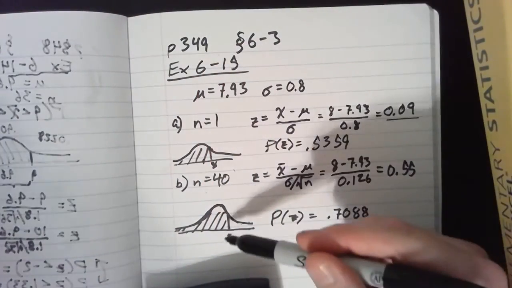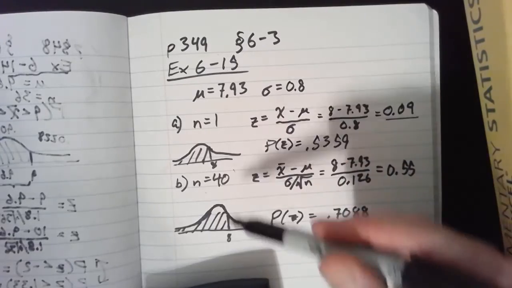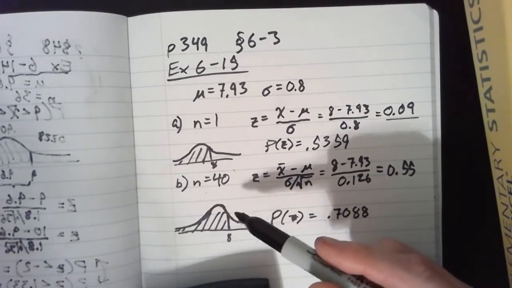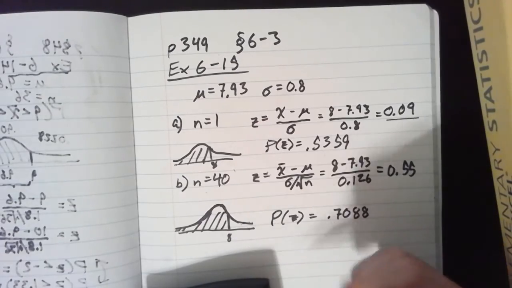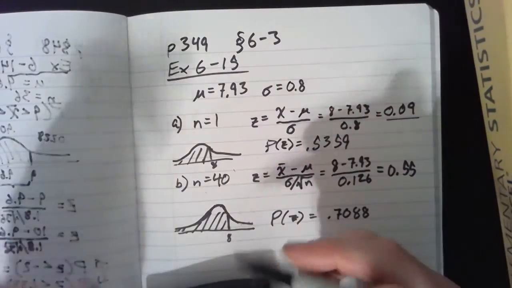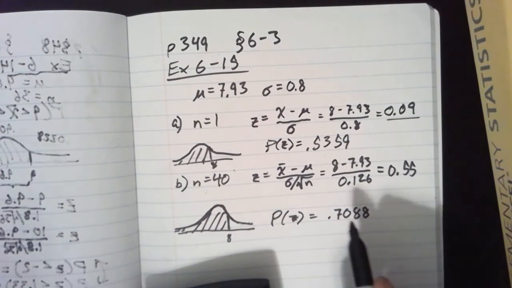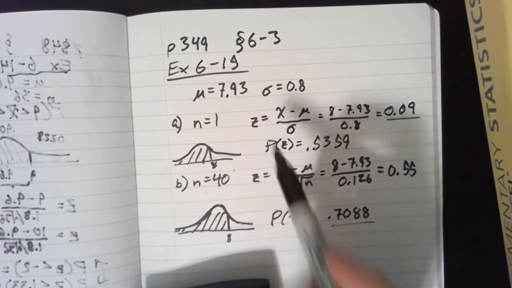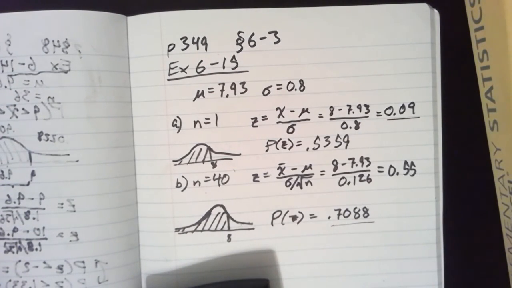And so even though we're in the same relative position, the standard deviation really affects the area underneath the curve, because here it's all squished together, and so there's a greater proportion of the area. We have a higher likelihood that this larger group of people has this average, as opposed to taking one single person. All right, so let's conclude.